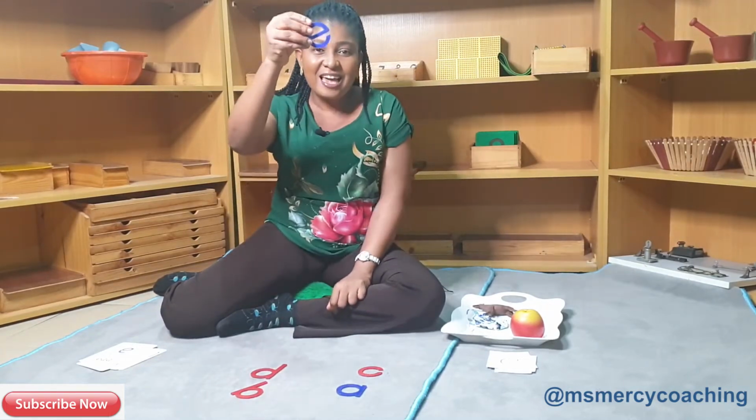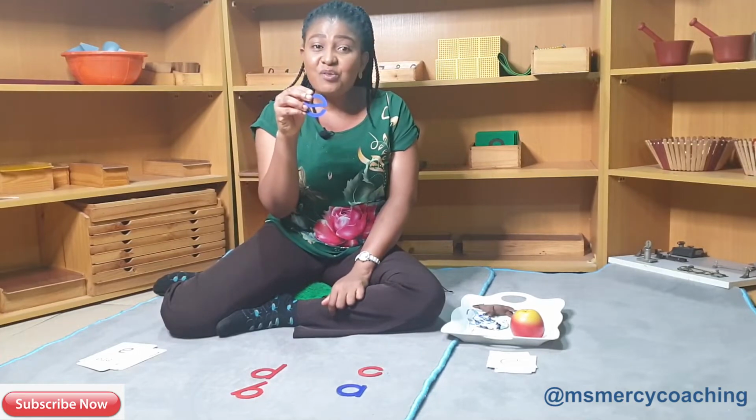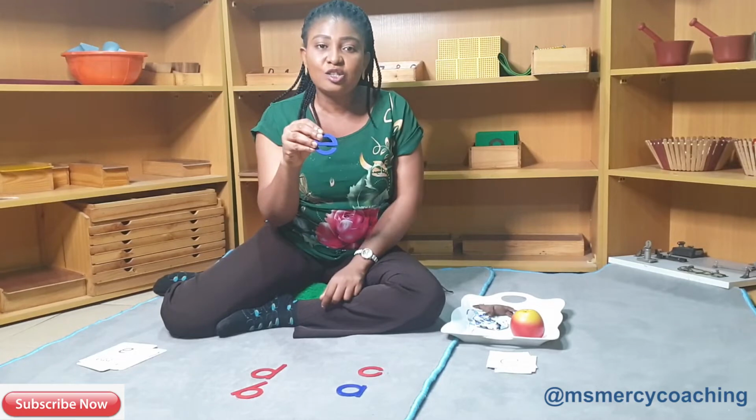Lastly, we'll be looking at the E sound. The action revolves around one who is breaking an egg and turning it into a pan.